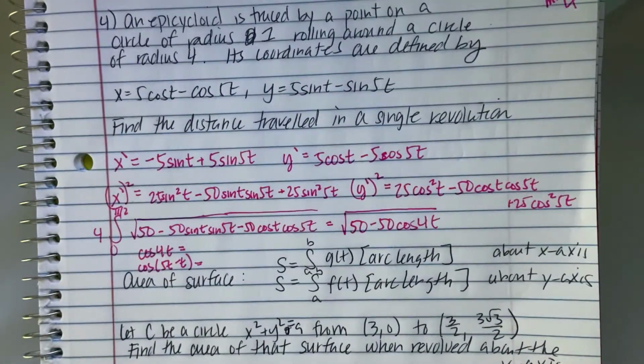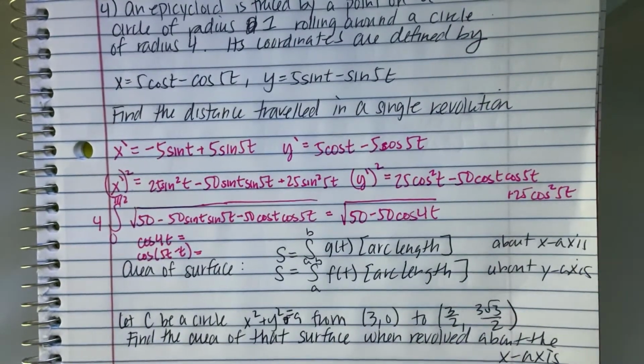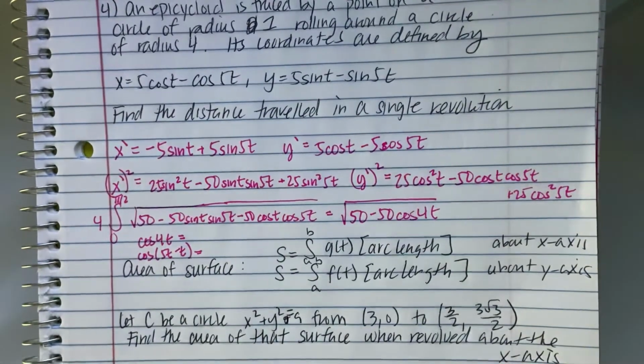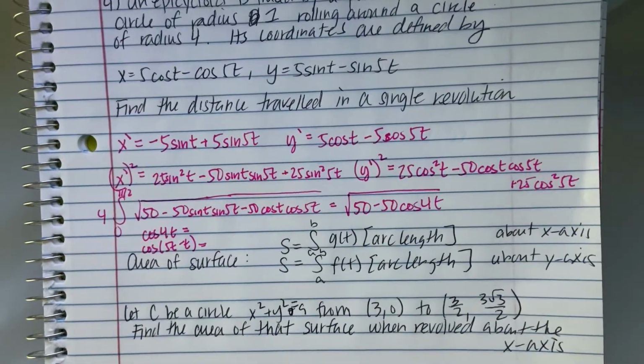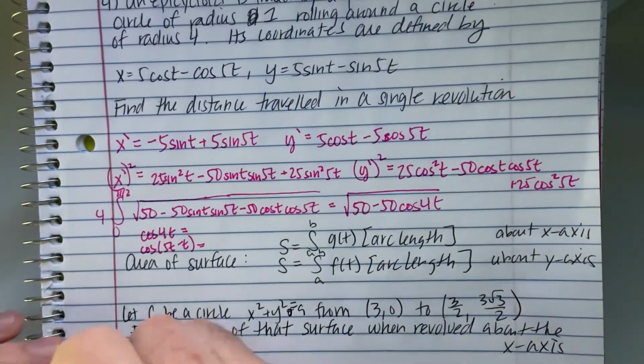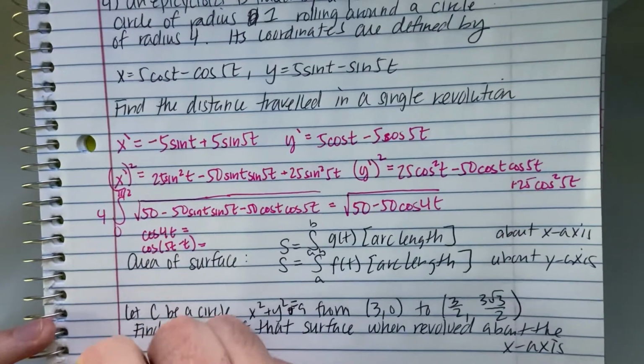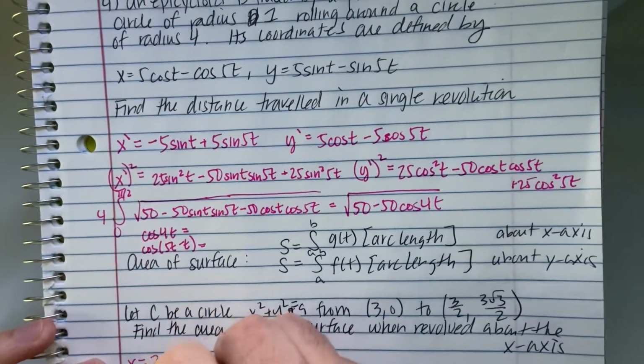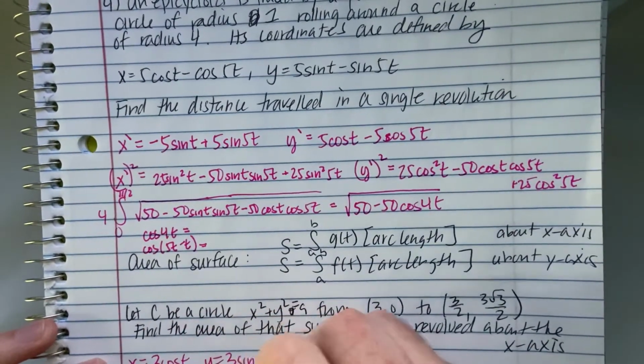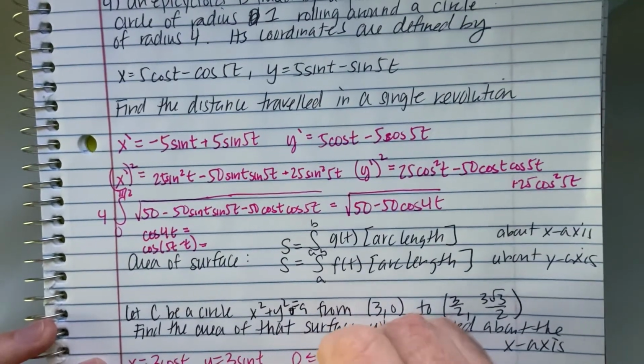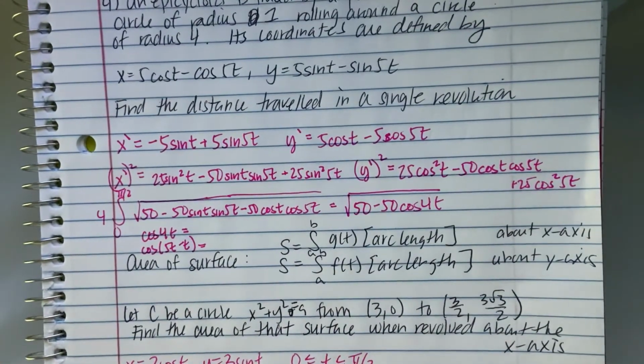Now, if we can do arc length, that means we can do area of a surface of revolution. Let's do an easier problem. C is a circle, x squared plus y squared equals 9, traveling just a little from the beginning, from (3, 0) to (3/2, 3 root 3 over 2). Solution step 1 is x equals 3 cosine t, y equals 3 sine t, from 0 to pi over 3. This we can work with.